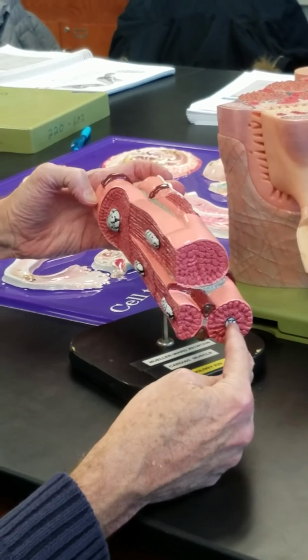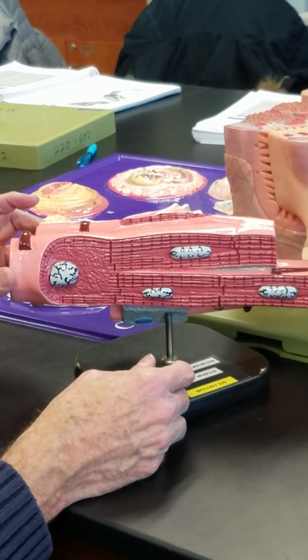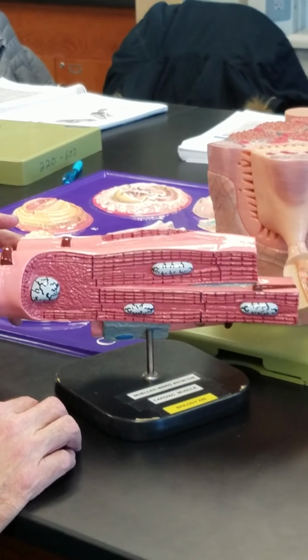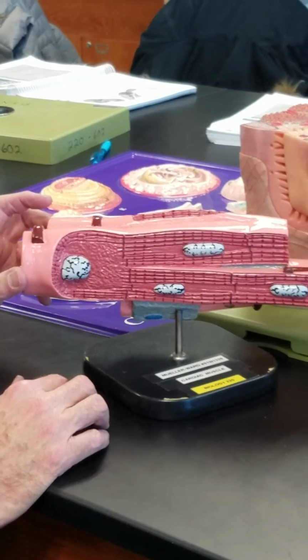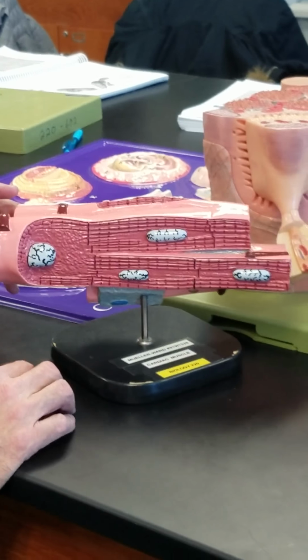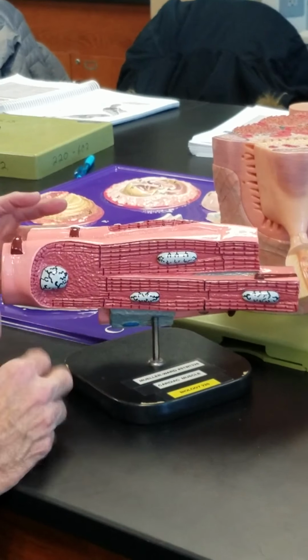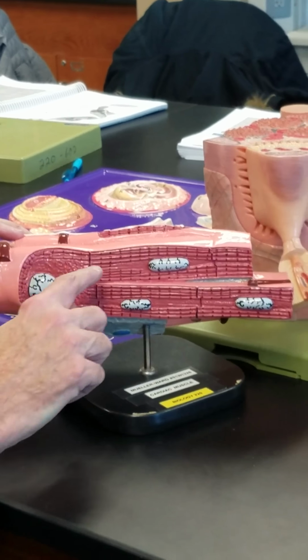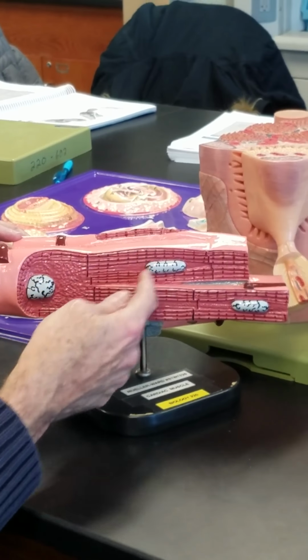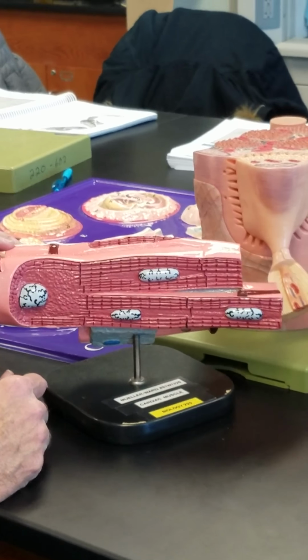Cross-sectional view, central nucleus, deep nucleus, so mononucleated. Longitudinal view also reveals striations. The cross-sectional view does not ever reveal striations. Even if it is a striated cell, the cross-section will not reveal them. So you will only see striations in a longitudinal view.